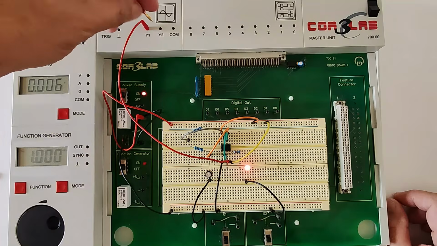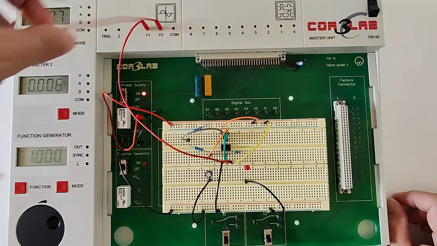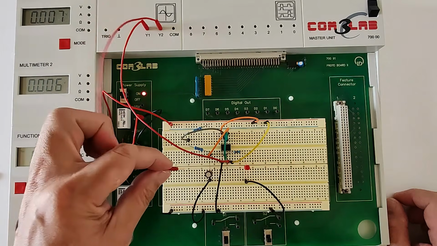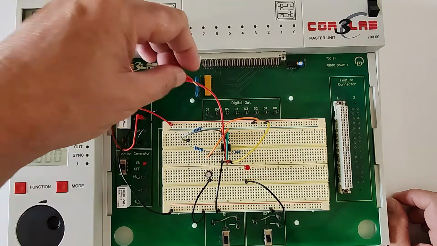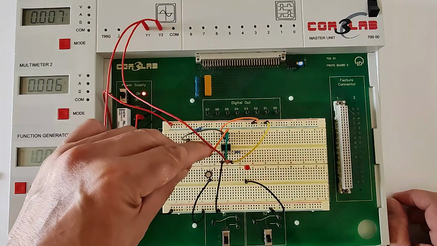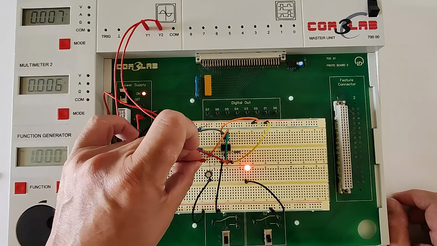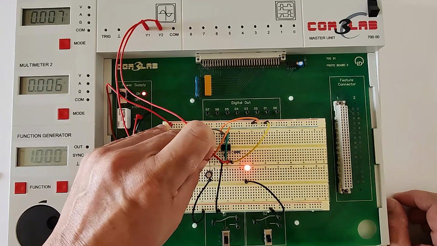Y2, the second channel of our oscilloscope here. So I'll connect another red wire. Y2 here will have to be connected to the junction between the capacitor and the second resistor, which is here, where our pin 6 wire is connected. So, the junction between the capacitor and the second resistor, the 10 kilo ohm resistor. Let me connect it here.